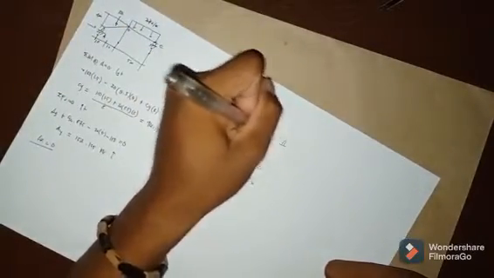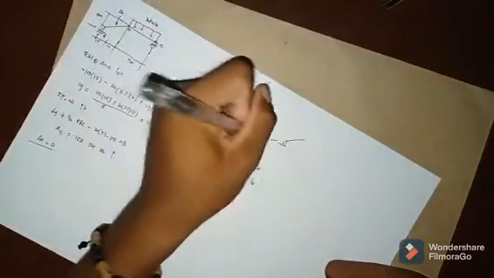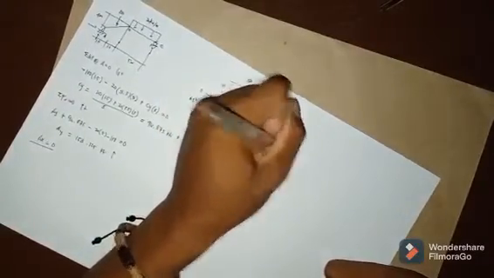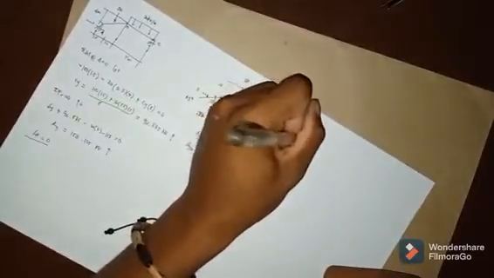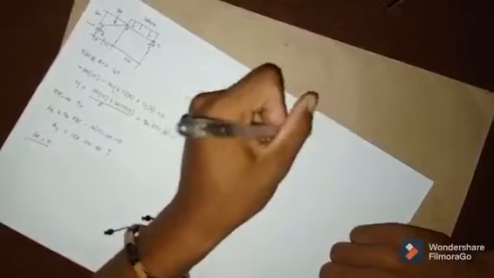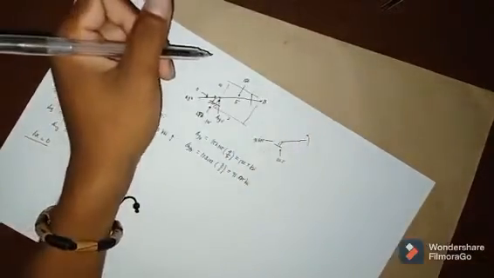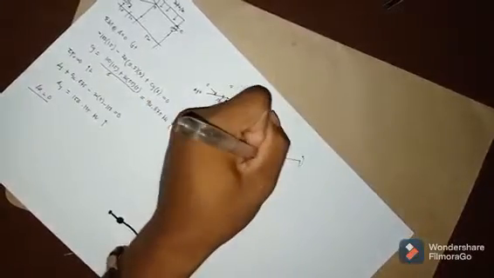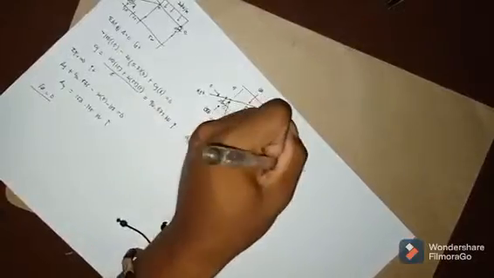So meron tayong 91.875, and dito meron tayong 122.5, and if we cut a section here, we can create the positive moment, ganyan, and this is counterclockwise.